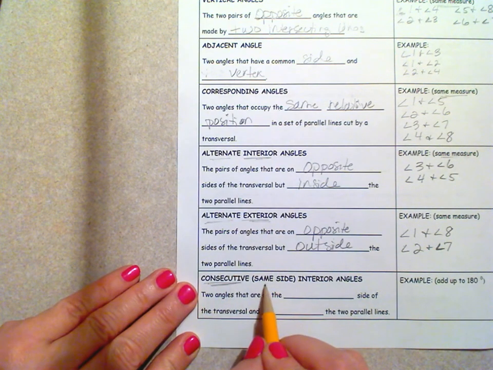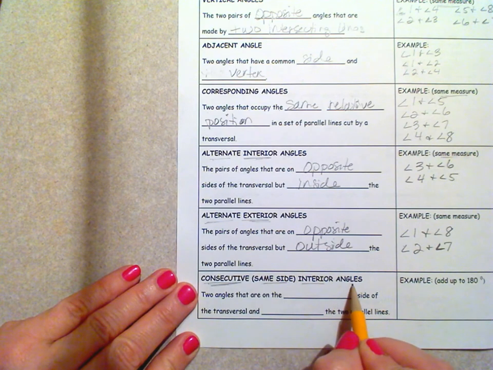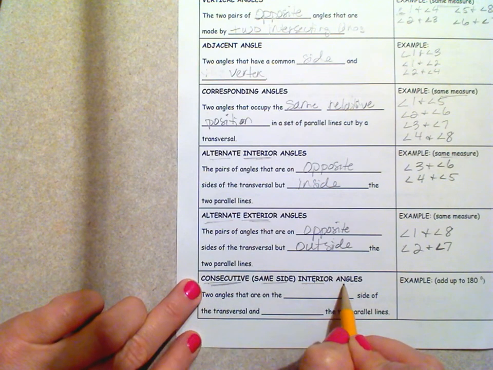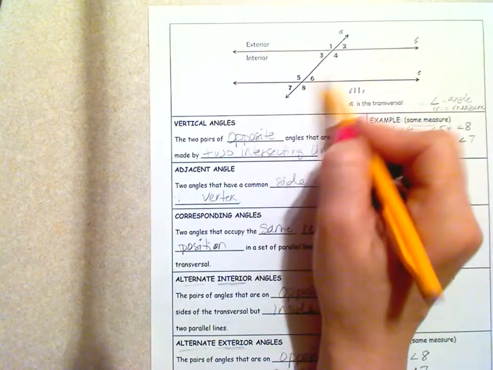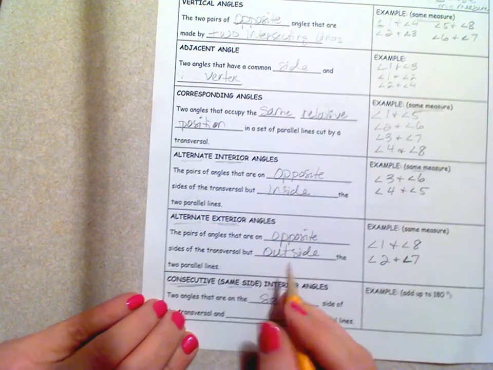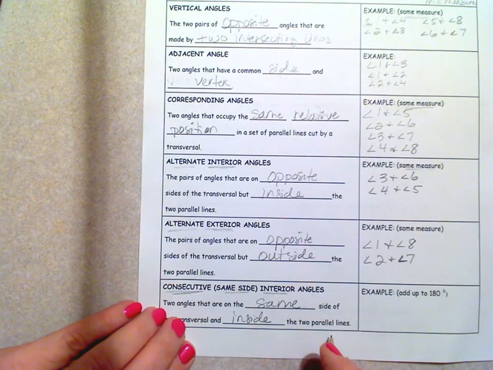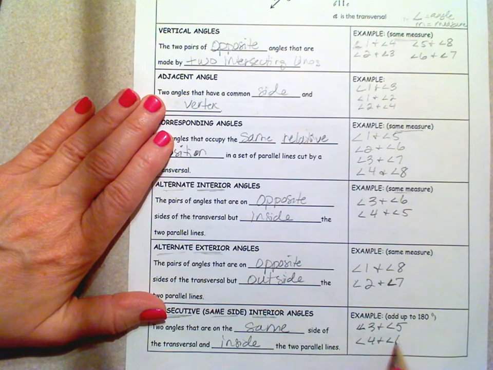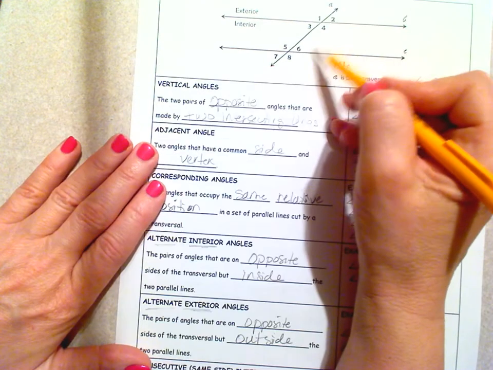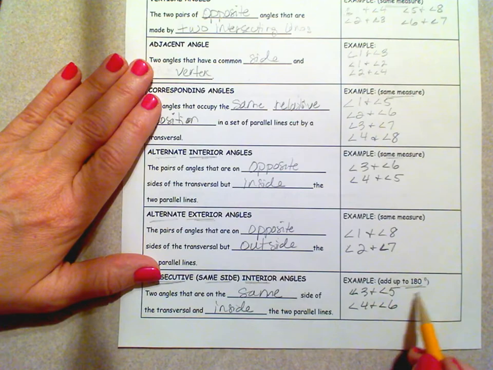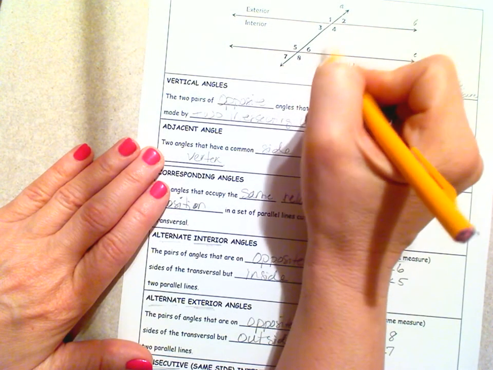All right, last one for this one. Consecutive, which means it's going to be the same side interior angles. Sometimes they'll just say same side interior. Sometimes they'll say consecutive interior angles. So interior, so you know you're looking just inside. These are two angles that are on the same side of the transversal and inside the two parallel lines. So angle 3 and angle 5, and angle 4 and angle 6. Now notice, they're on the same side and they're interior. These two angles together add up to 180. So if you know 4, you know 6 by subtracting it from 180.